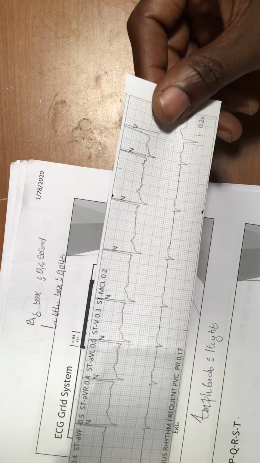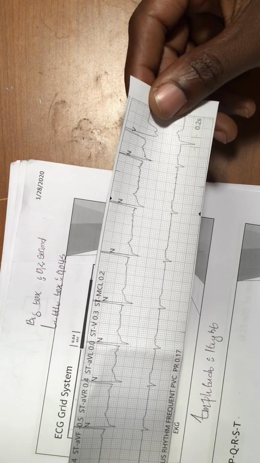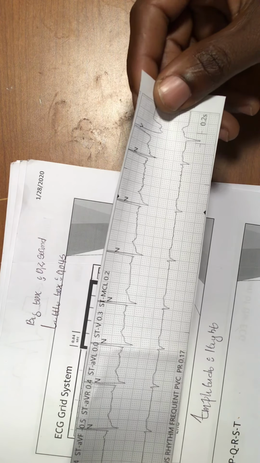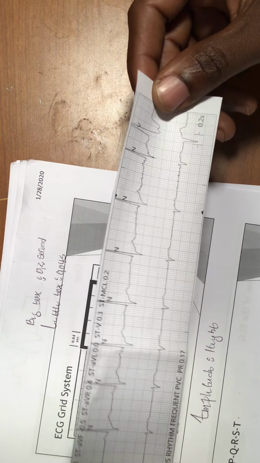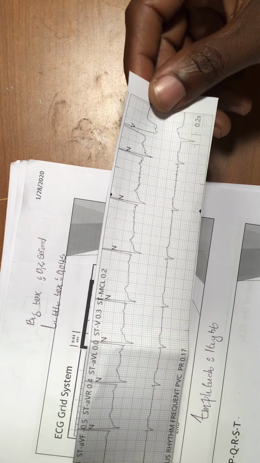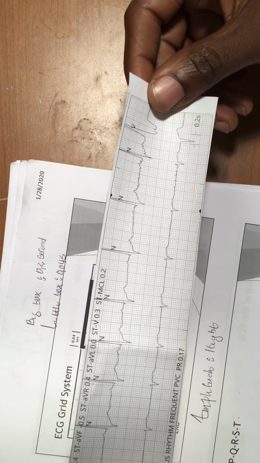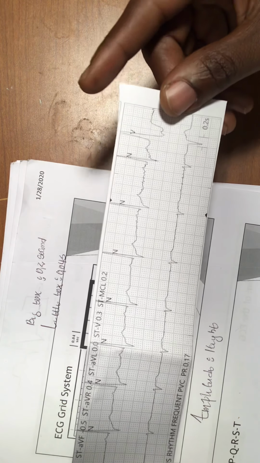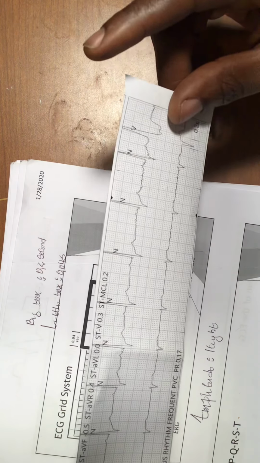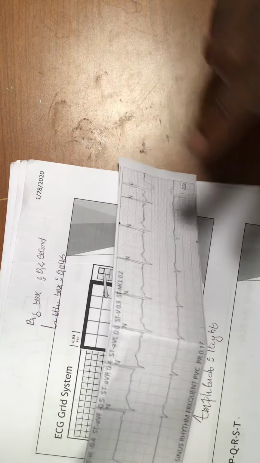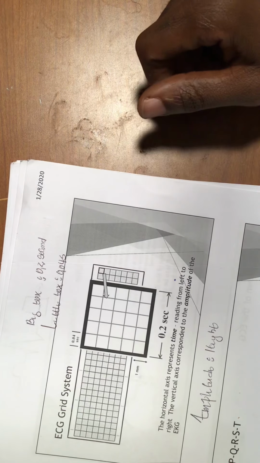Those are really important to know, and this will help you read the EKG and identify the rhythms, and even help other people with what they have. Those are really important things that we really need to know about the EKG.